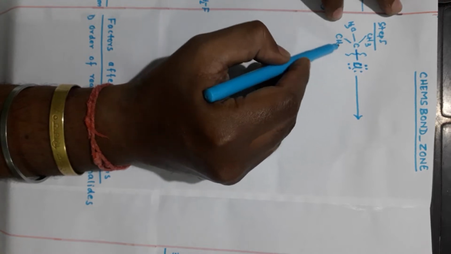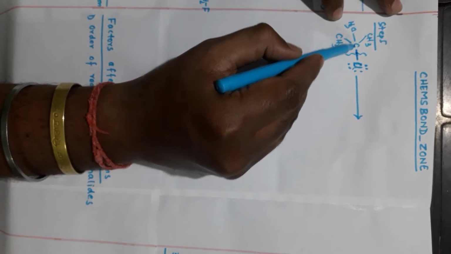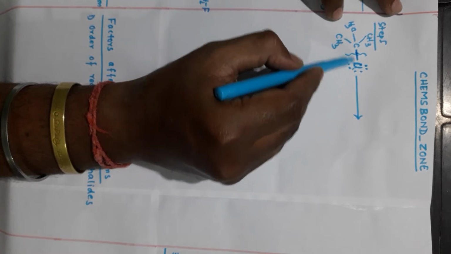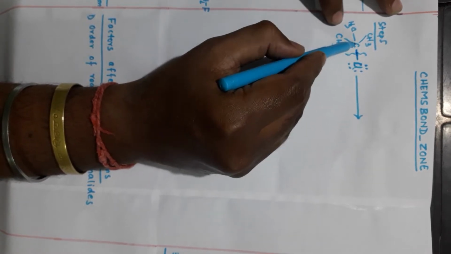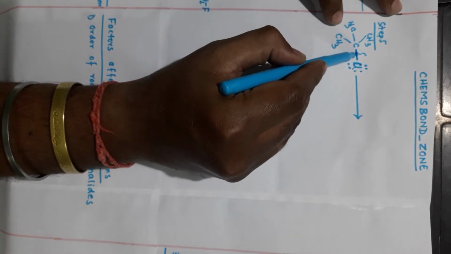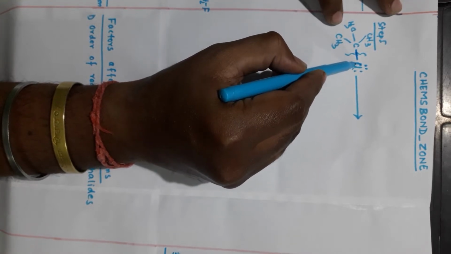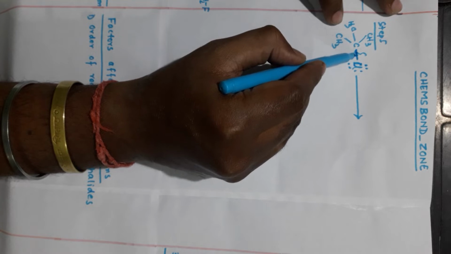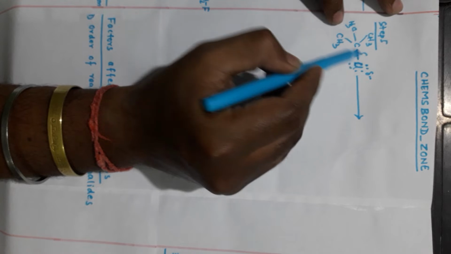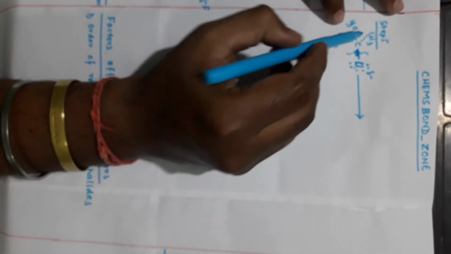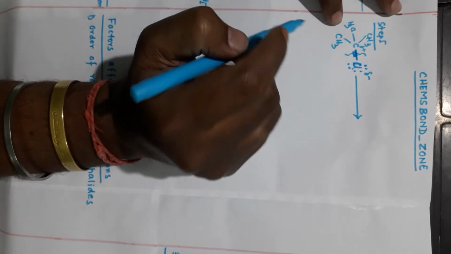This bond has 2 electrons, and those 2 electrons are shared between the carbon and the chloro group. As the chloro group is more electronegative than the carbon, the shared electrons will be nearer to the chloro group. That's why it will develop a partial negative charge and the carbon will develop a partial positive charge.